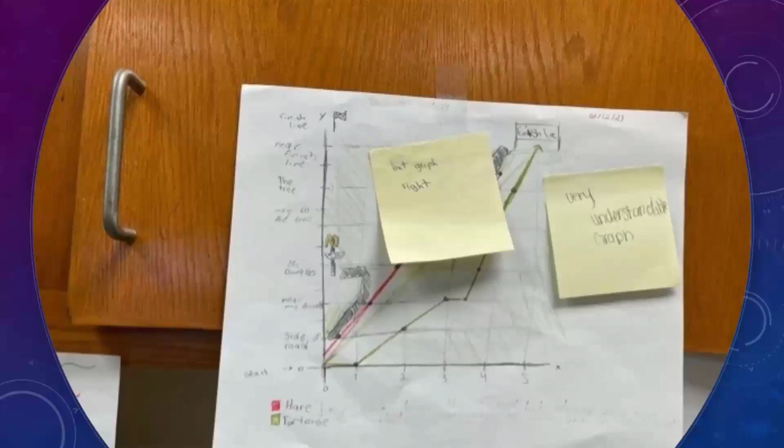And this is just another one. Somebody, again, like we mentioned earlier, wrote "very understandable." And I had some other ones where they wrote things like, "I think your lines are backwards." One person noticed that instead of saying the red line was for the hare, they said it was for the hare but drew a turtle right there, and it just completely did not match. So they started to point out things like that with the content. And then, like I said earlier, the lines were the main thing they were looking for, because we were working our way into interpreting motion graphs and the different types of motion graphs.